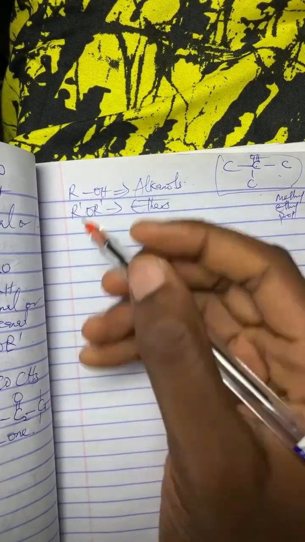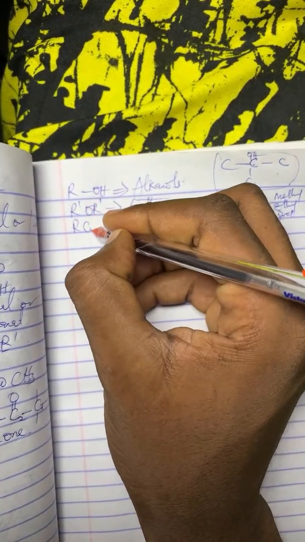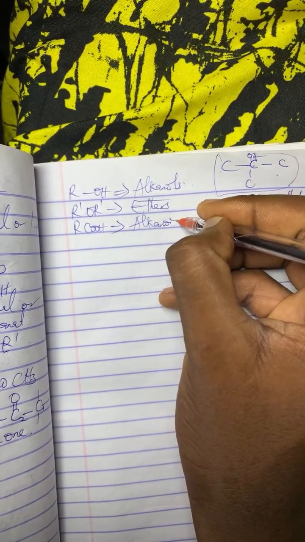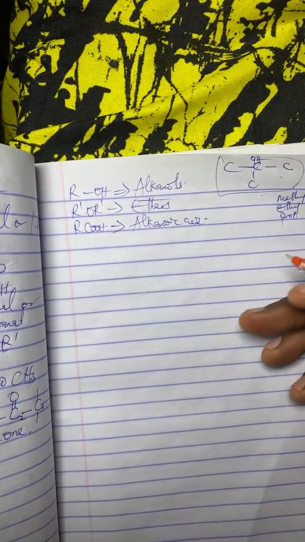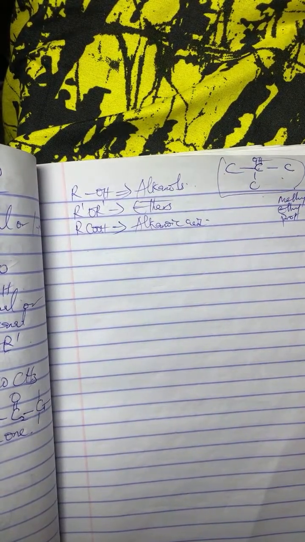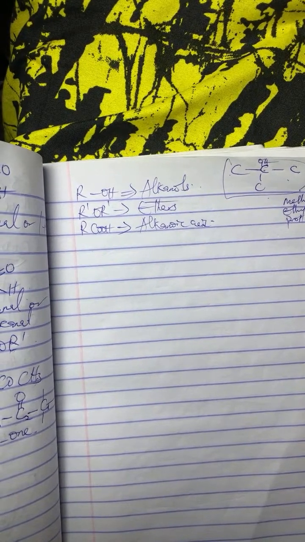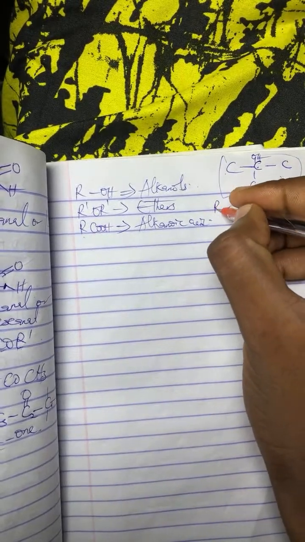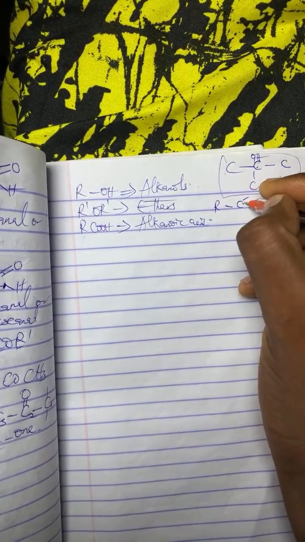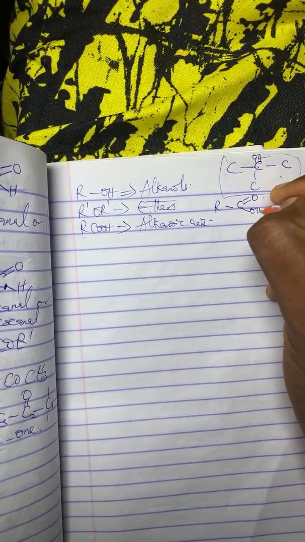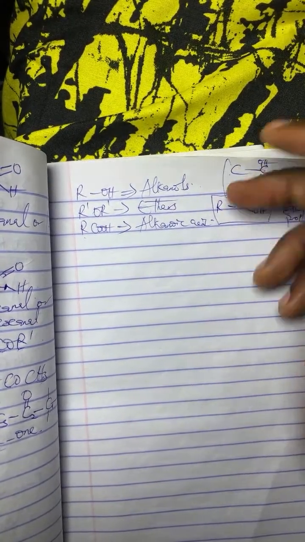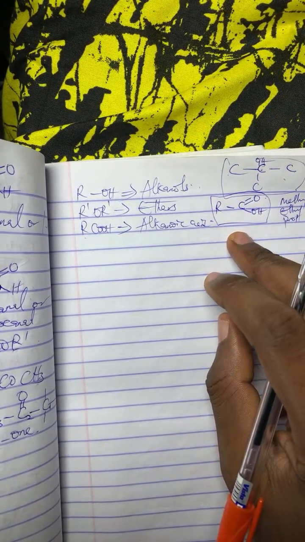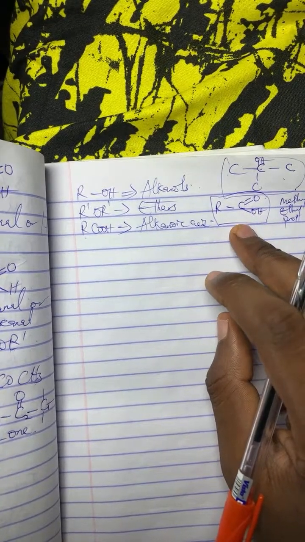So these are ethers, and then we also have something like this: ROCOOH, which are what? Alkanoic acids. If you don't call them alkanoic acids, what are you going to call them? The most common alkanoic acid is ethanoic acid. I told you that we usually write it this way: R, single bond C, double bond O, single bond OH. This is how it should be. Anything that is not like this in your past question, please turn your eyes the other side. This is alkanoic acid.